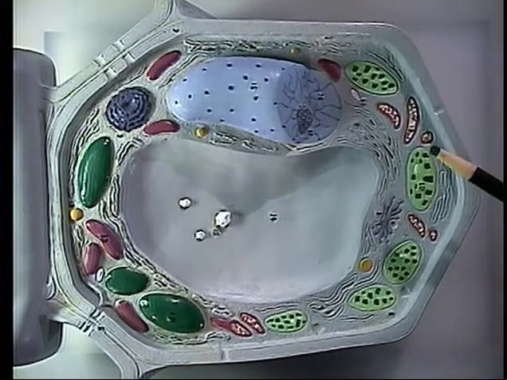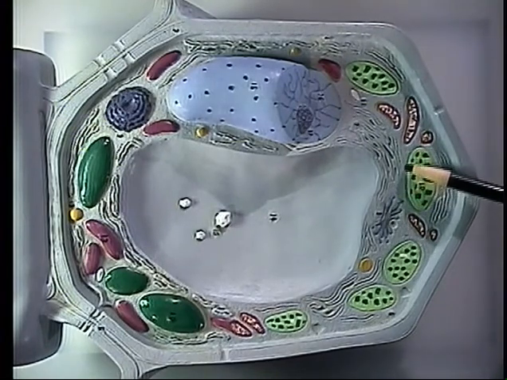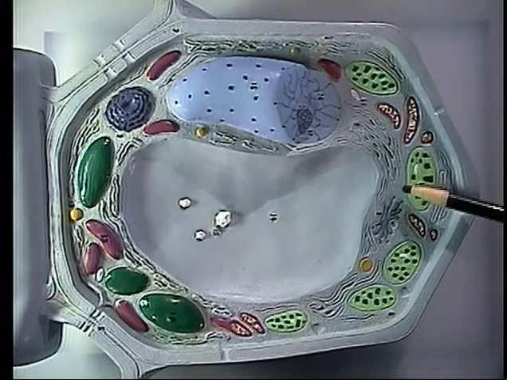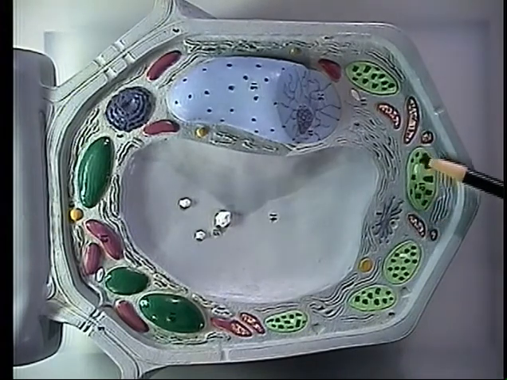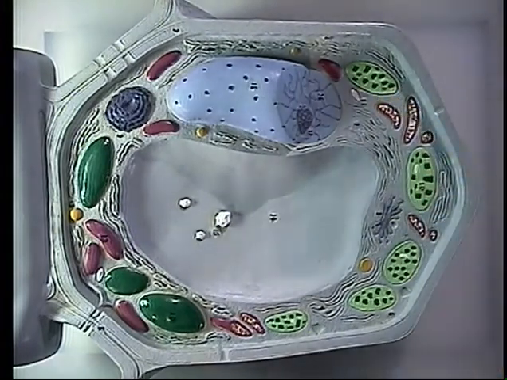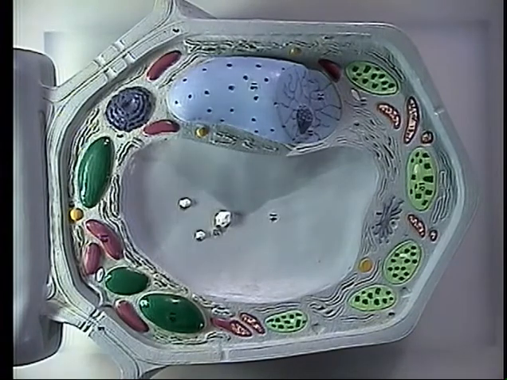Then we also have the cytosol, or the fluid inside of the cell, in which you have the organelles suspended. And of course, the first organelle we talked about was the chloroplast. Generally when you look at a model of a plant cell, the chloroplasts are colored green.